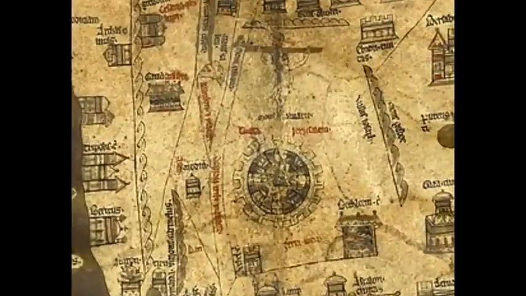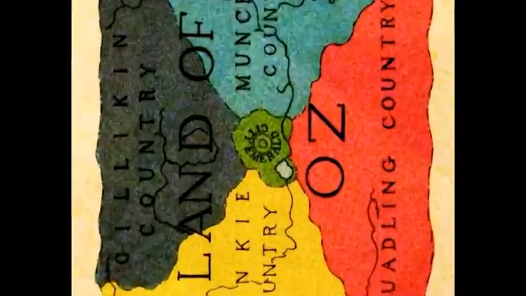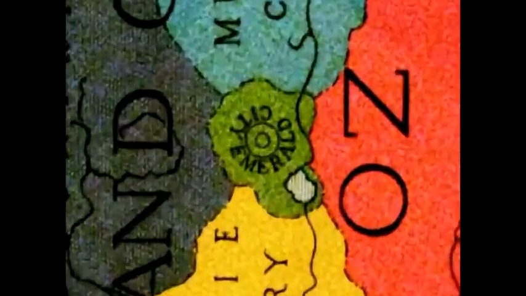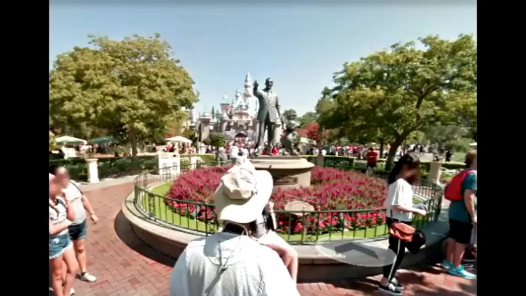In the center you see Jerusalem. So let's zoom in on the Wizard of Oz map, and there you see Emerald City. So Emerald City stands for Jerusalem.